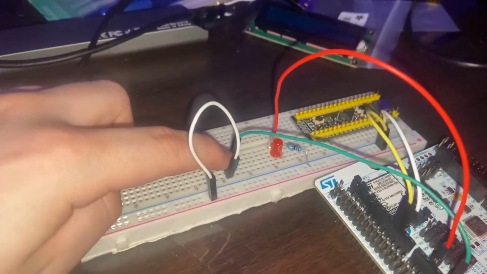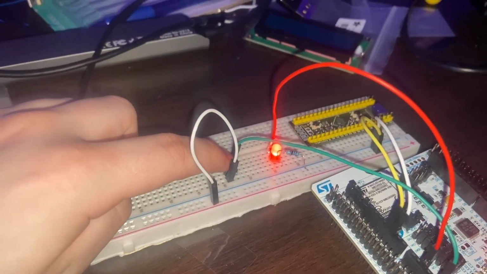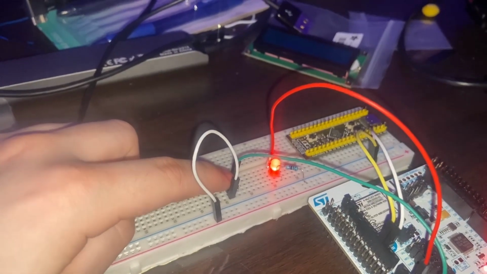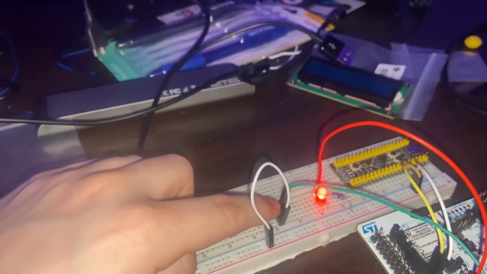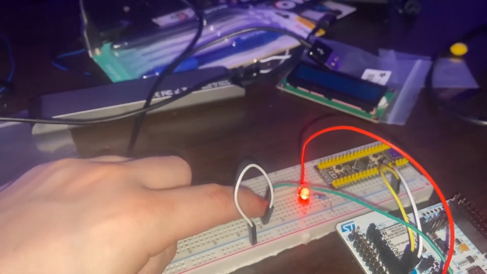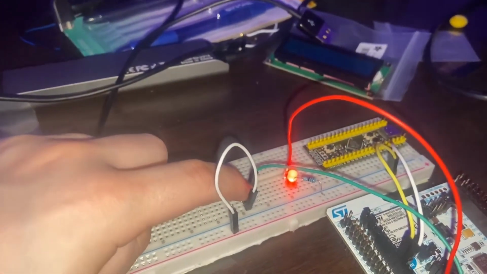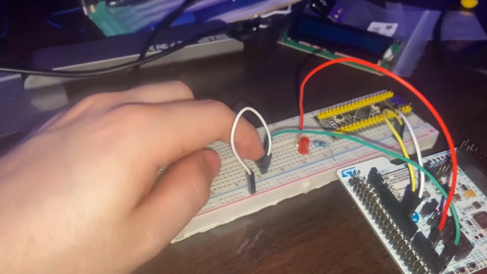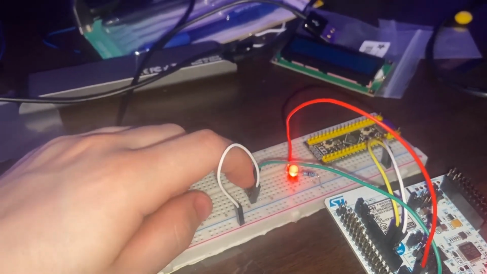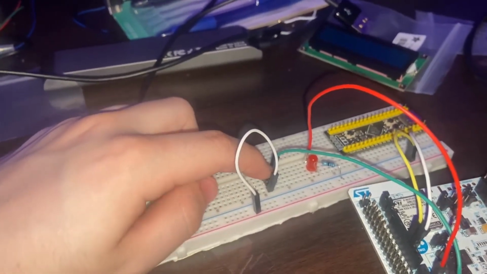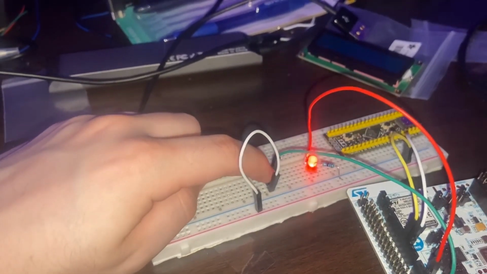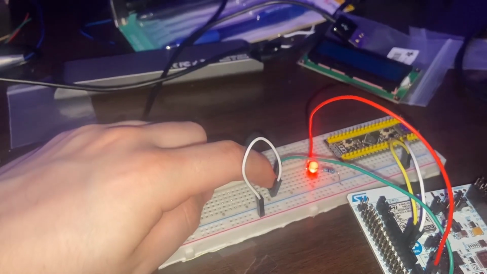If I press the button, when I release it, it toggles the interrupt because we have the falling trigger, which goes from a high state to a low state. And I can keep pressing it. Sometimes it's apparently not very responsive, but I can keep triggering this interrupt because remember, every time this interrupt is called, we are resetting the pending register.